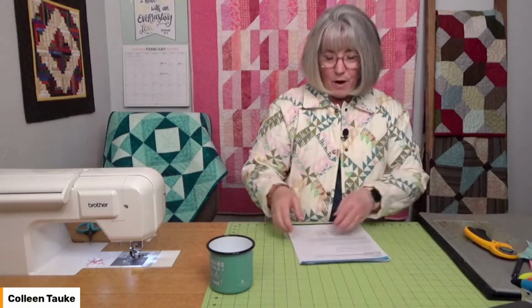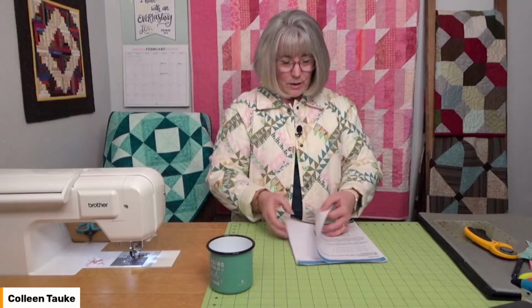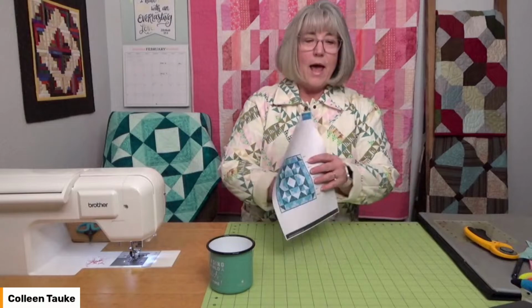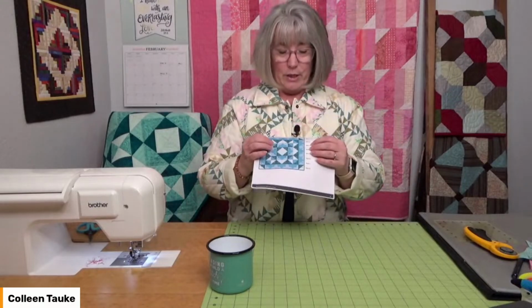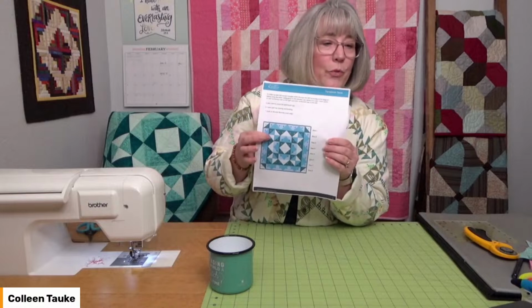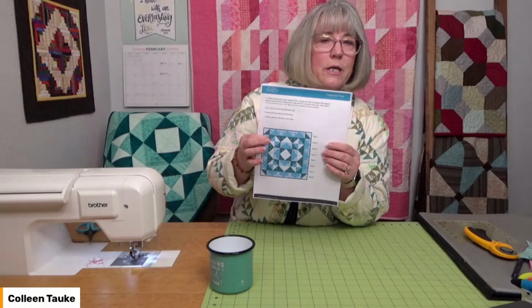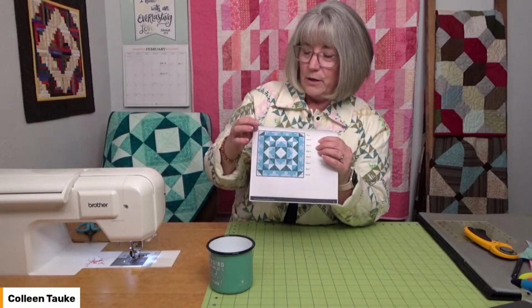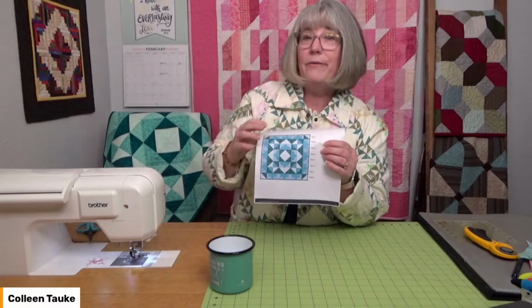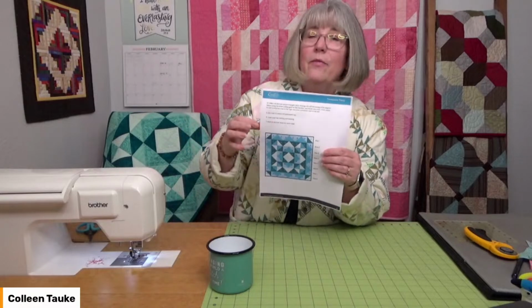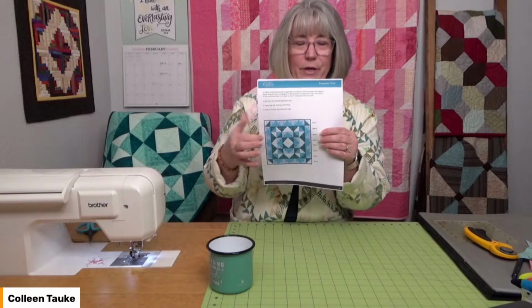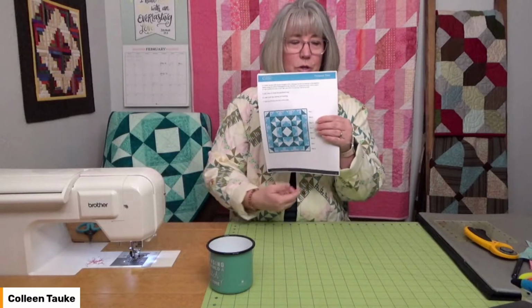Okay, once you have all of your pieces ready to go, then it's time to arrange them. And I told you, if you're a visual person, I have a diagram so that those who are visual learners have no problem knowing which way to turn. If you're an ABCs kind of person, then the ABCs are also listed on there so that you know you have things turned in the right direction.